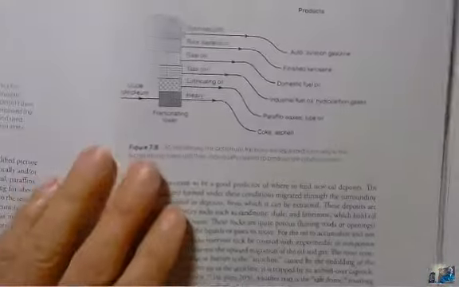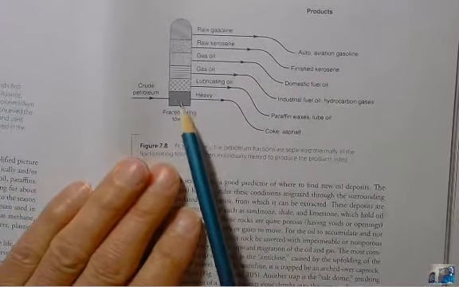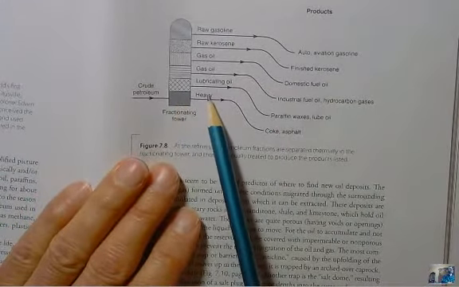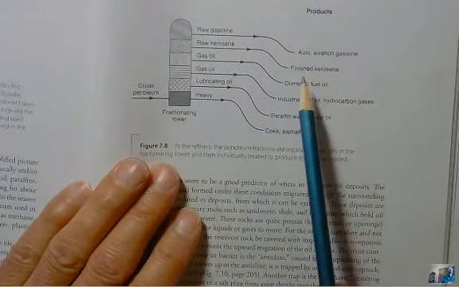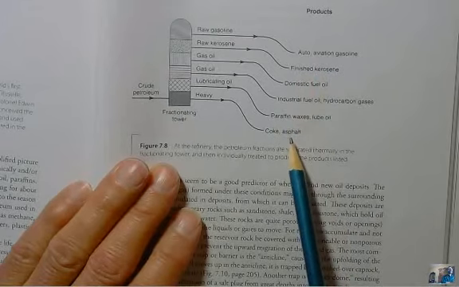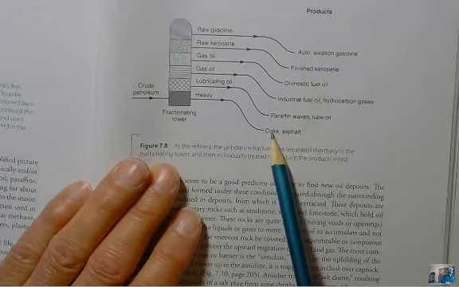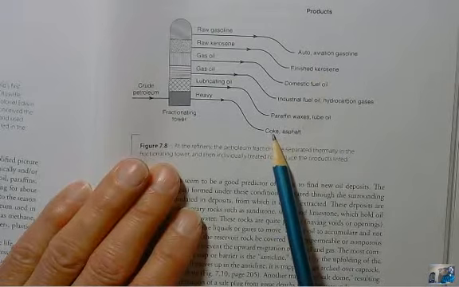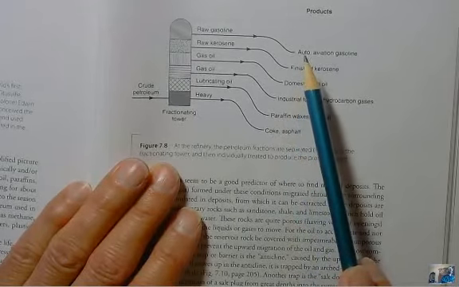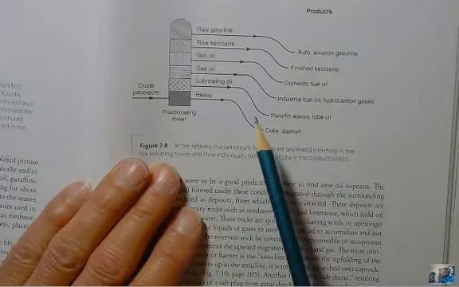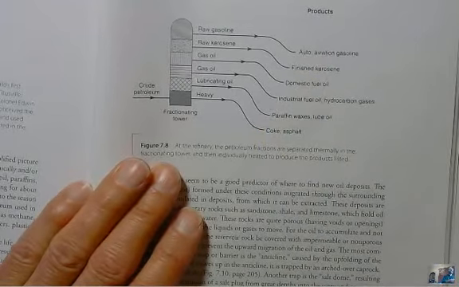So this is just a different version of the fractionating column. Same idea. Here's the tower. Here comes the heaviest stuff, just not as much detail as the other one. So what are you supposed to know from this? That these are the muddiest, heaviest, cheapest, least useful of the materials, all the way up to the best, up at the top, which is automobile and aviation fuel.